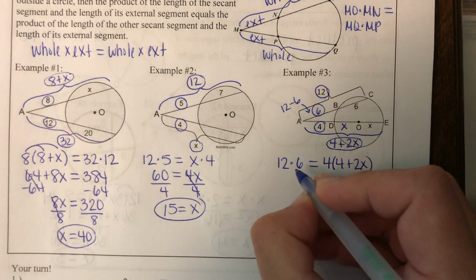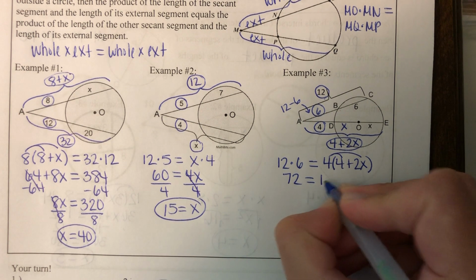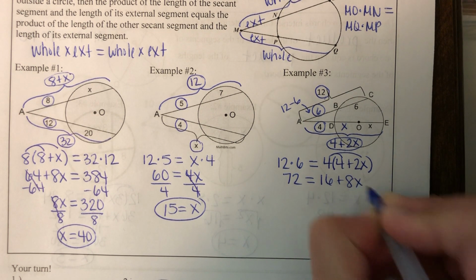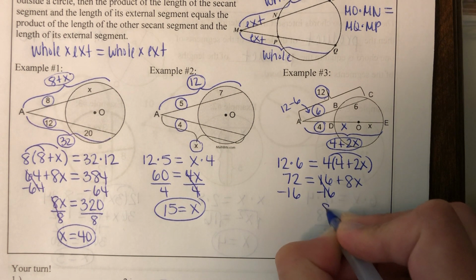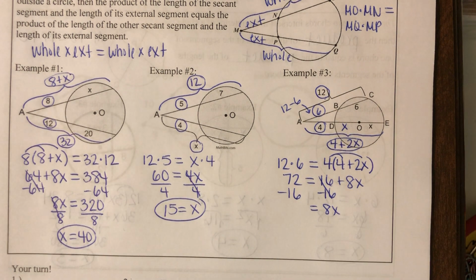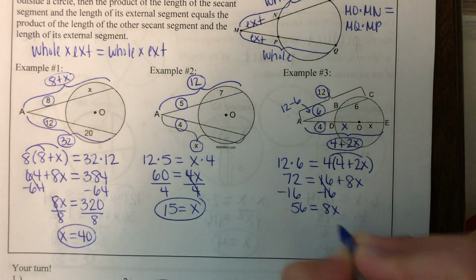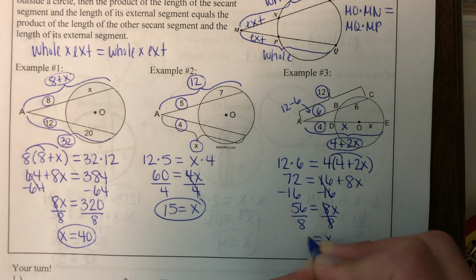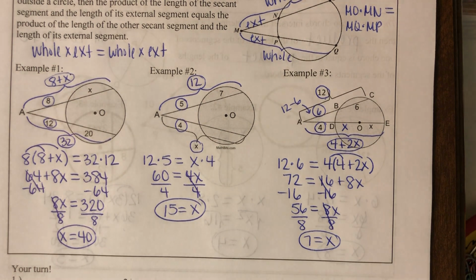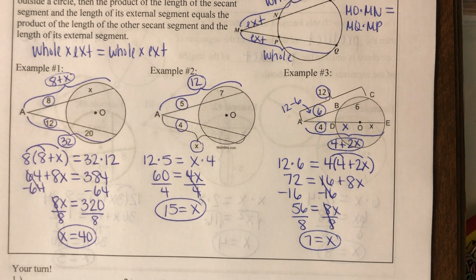I'll put the 4 first, just because I know I'm gonna use parentheses on the 4 plus 2x. All right, let's solve. 12 times 6 is 72. Distribute. 16 plus 8x. Subtract 16. We get 56. Divide by 8. And we get 7. All right, there are 3 of those for you to try. You can pause now or wait till the end to do them all. I'm going to move on to our last theorem.